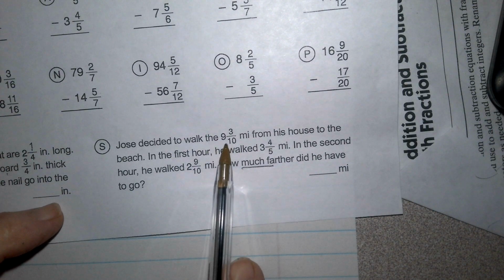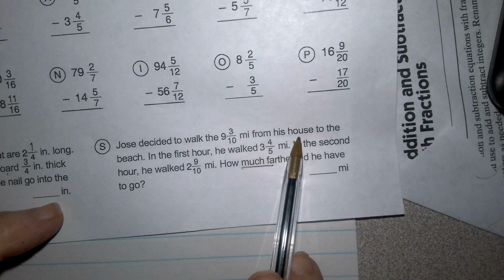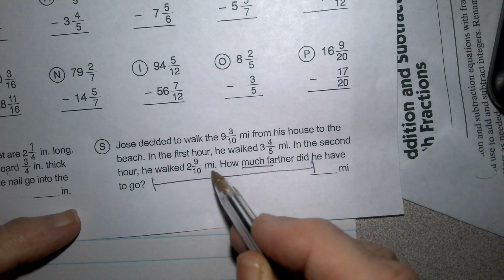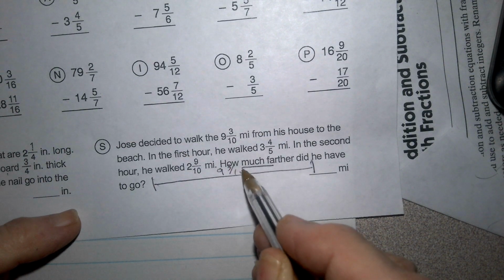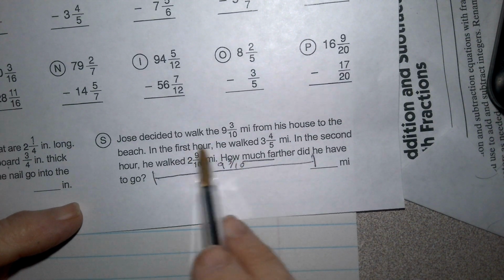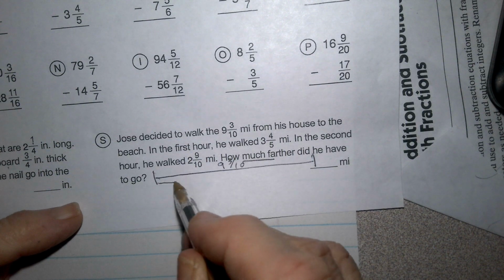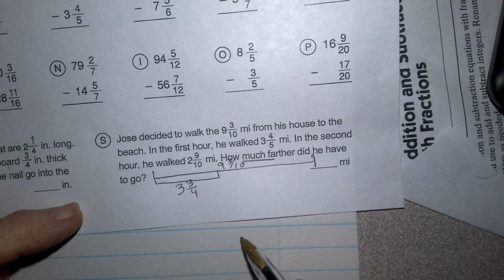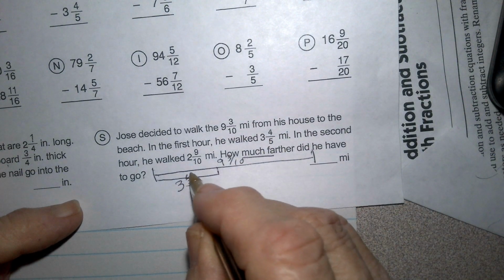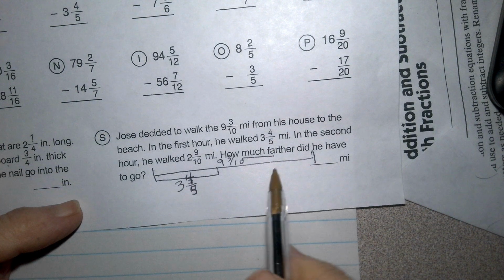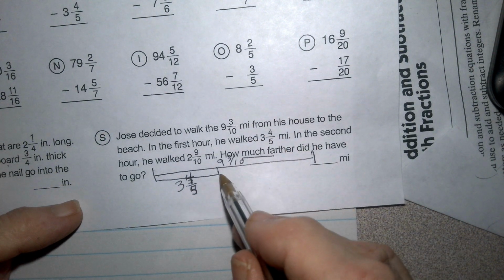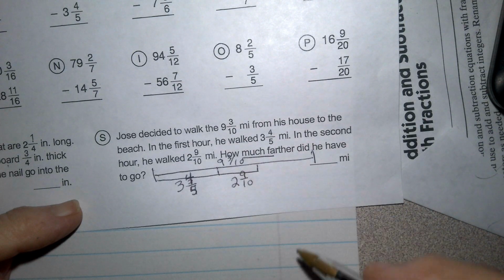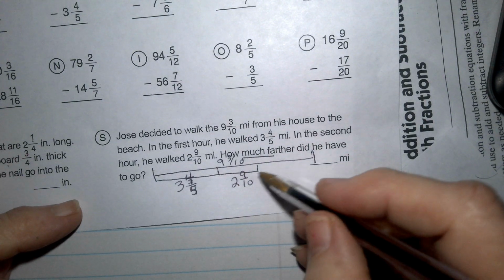He decided to walk 9 3/10 miles from his house to the beach. So this is how far he's got to go. 9 3/10. In the first hour, he walked 3 4/5. I really messed that up. In the second hour, he walked 2 9/10. How much further does he have to go?